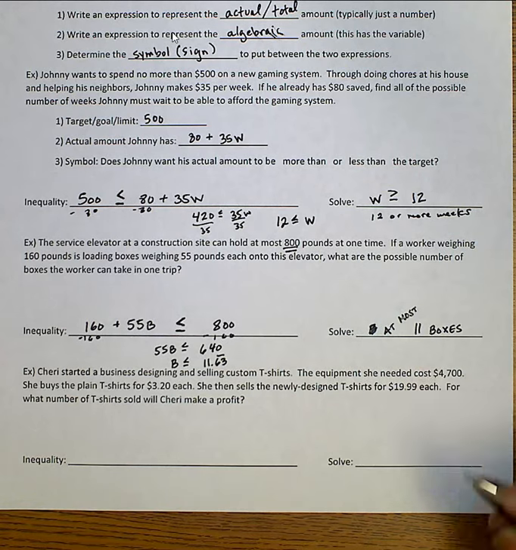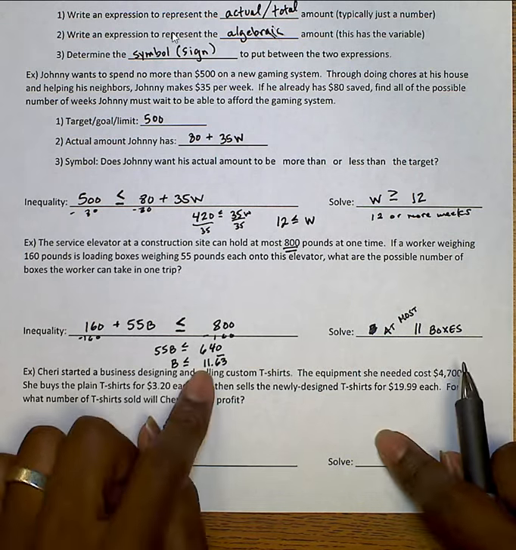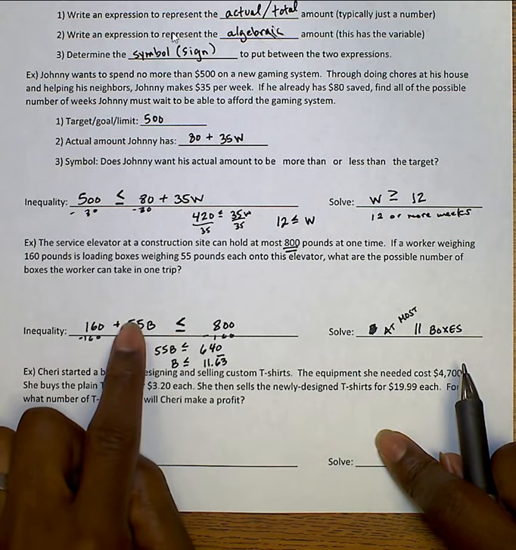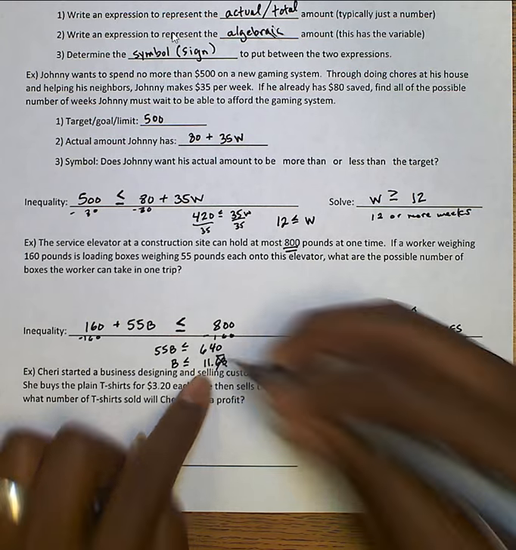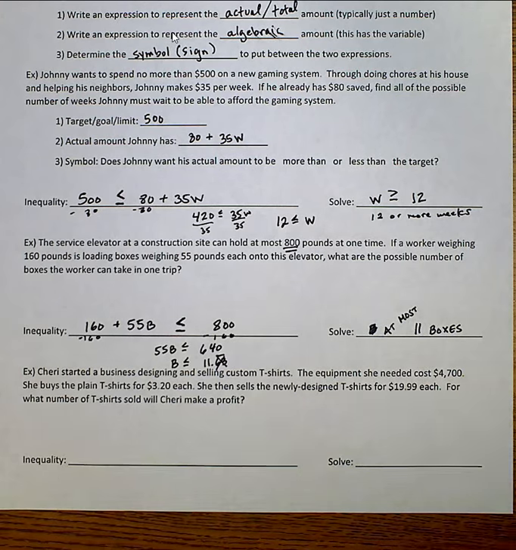Okay, and I know that the instinct would be to round up, but if we round up and take on 12 boxes, that would be over our limit. Our limit is 800 pounds. 11.63 boxes would get us to 800 pounds, but we're not going to include that 0.63 here. Okay, so 11 boxes is all we have. 12 would be too much.